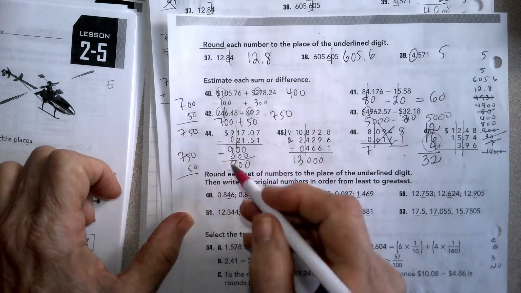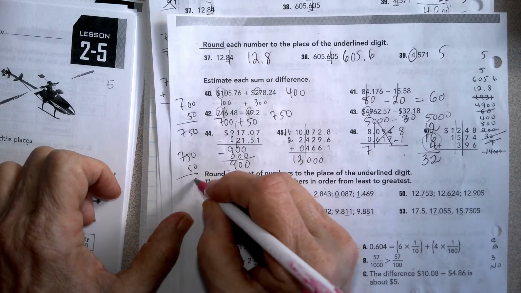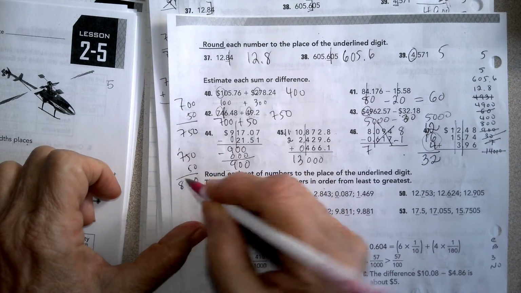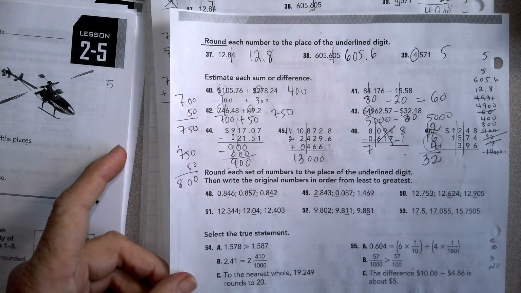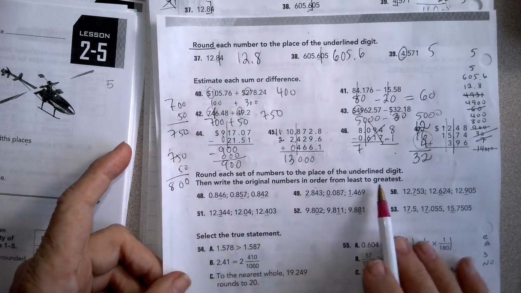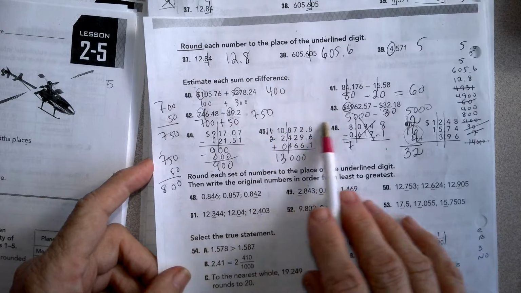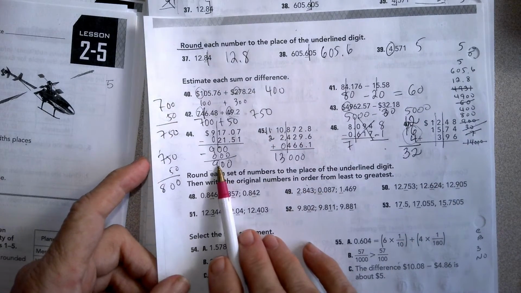So on estimating, if I'm not telling you a specific place, there's lots of different ways that you can do it. And I would take either of those answers. That's 800. So you could do it either of these ways. Then on this one, we got 5,000. On this one, we got 900.